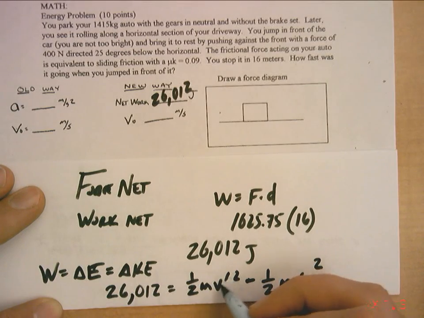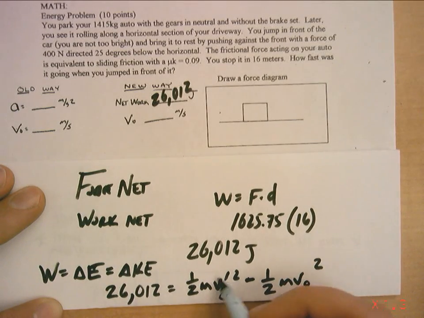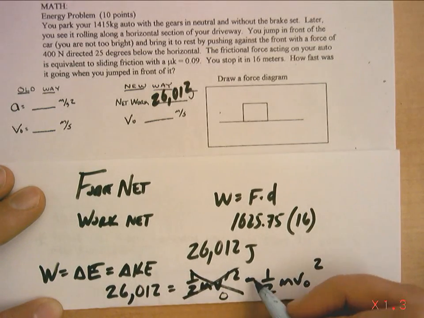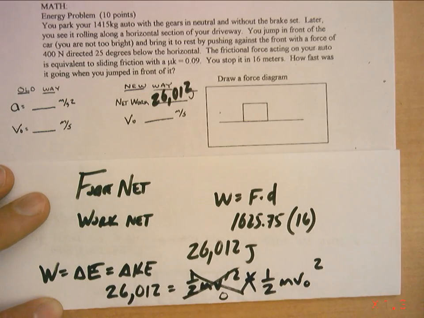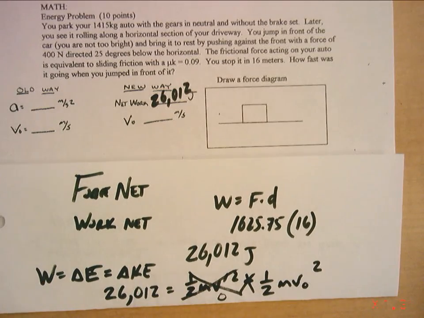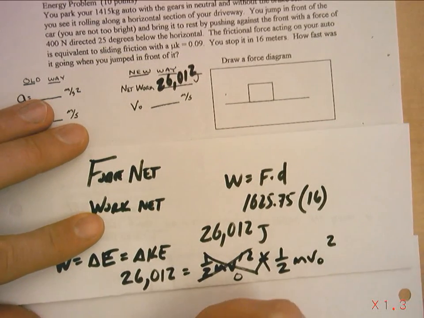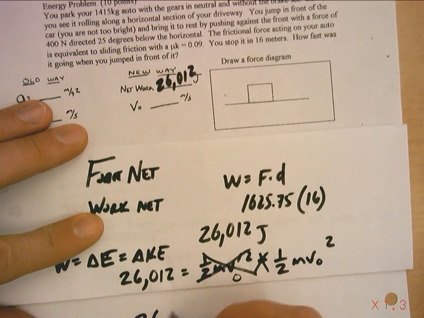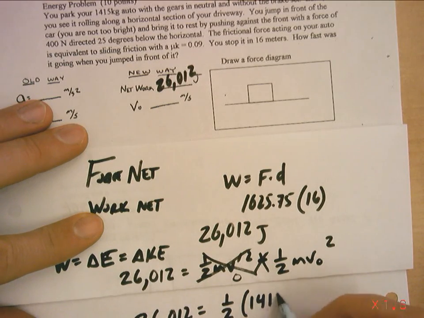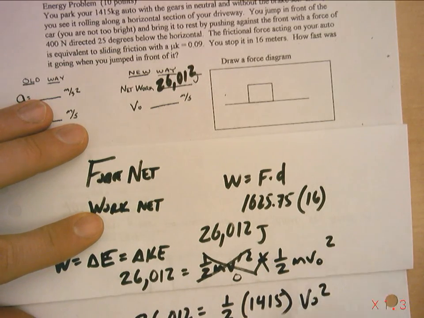We're going to stop this, so this will be 0, and we can get rid of all that. And then remember, it's a scalar, so signs don't matter. So we're left with 2612 equals 1/2 m v squared. So 2612 is equal to 1/2 of 1415 times V naught squared.